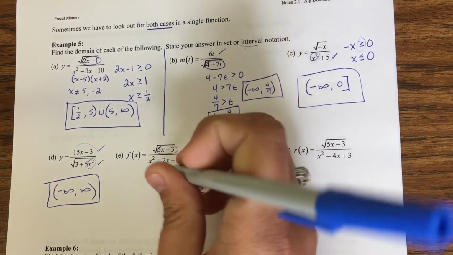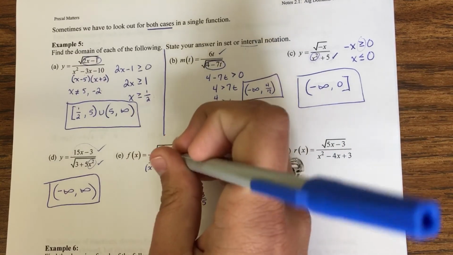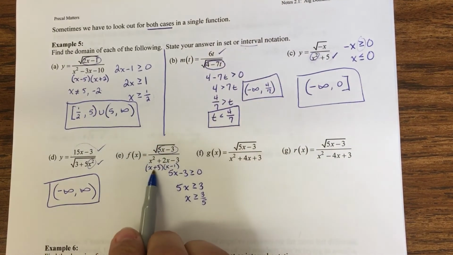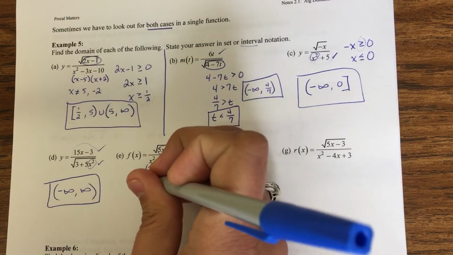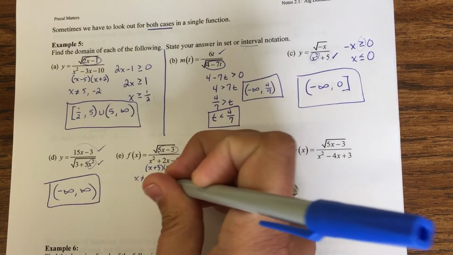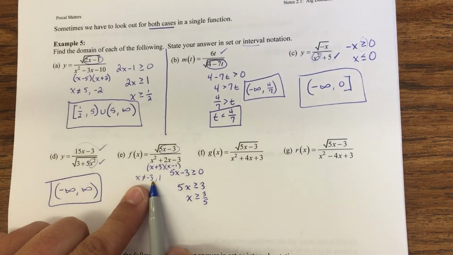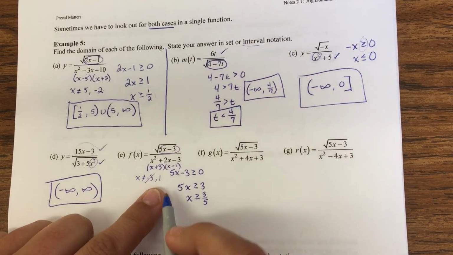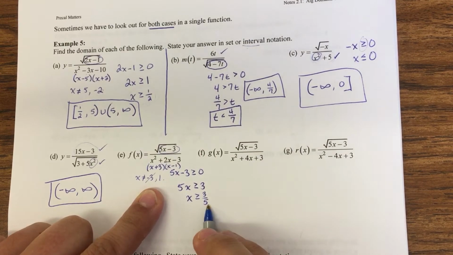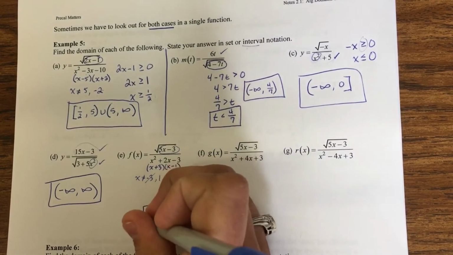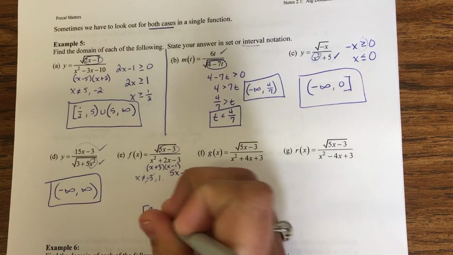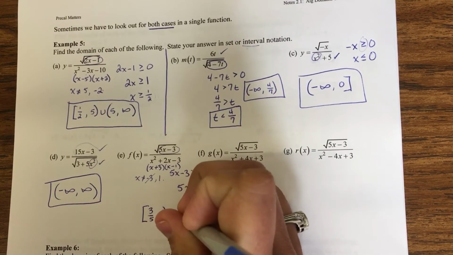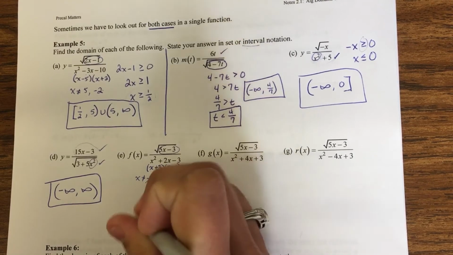Looking at the denominator, this factors. So this is x plus 3, x minus 1. So I'm going to have an issue at -3 and at 1. Well, again, -3 is not greater than 3/5, so I don't really care. But 1 is greater than the 3/5. So x is going to go from 3/5 to 1, not include the 1, and then go from 1 to infinity.